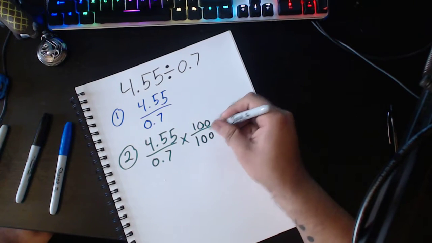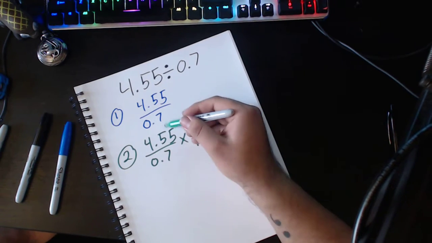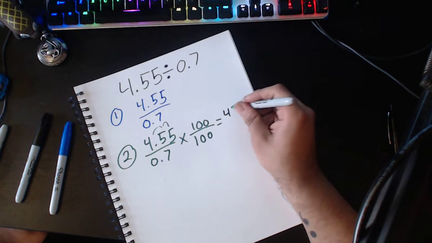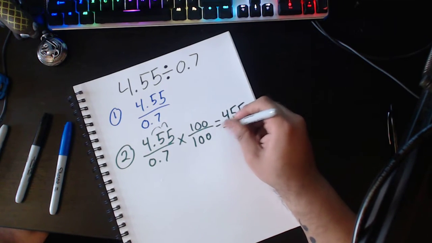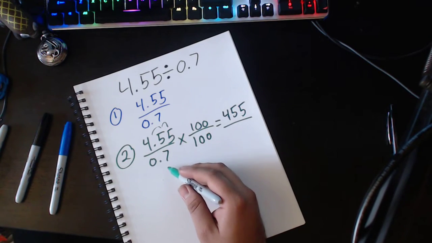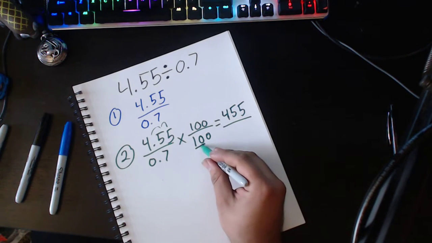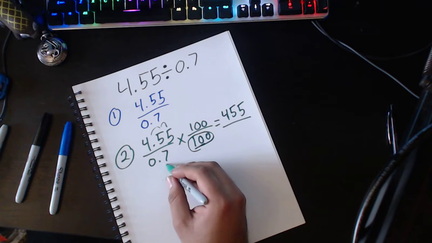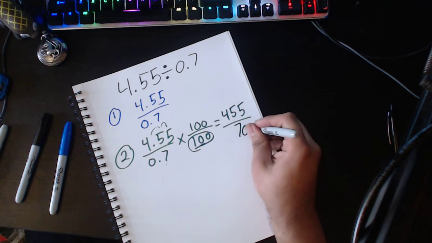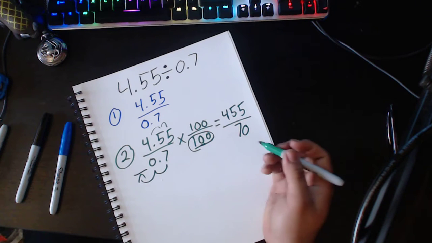But we have to multiply it by something that is equal to 1. This is equal to 1. The 5 will shift 2 decimal places. It'll go 1, 2. And it'll be in the ones place. So I have 455. Now, this is the one we have to look out for. The 7 is in the 10th place. So I need a 10 to shift that 7 into the ones place. So if I have 100, it's going to shift that 7 into the tens place to give me 70. It's going to go 1 and then 2 into the tens place.